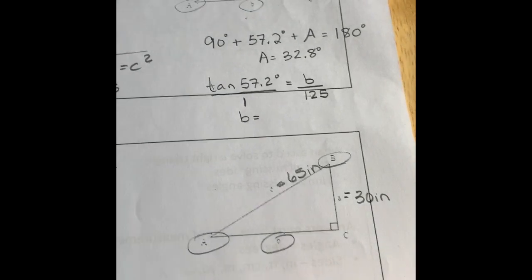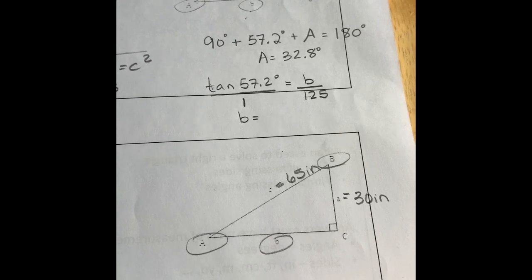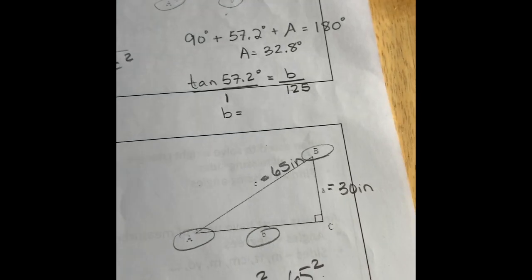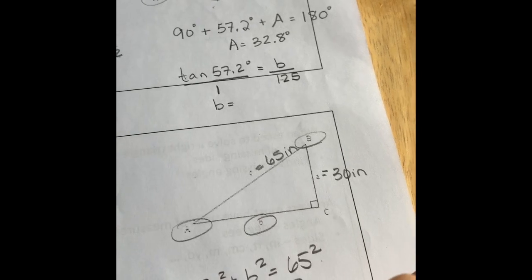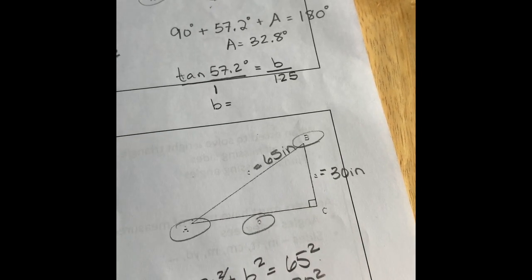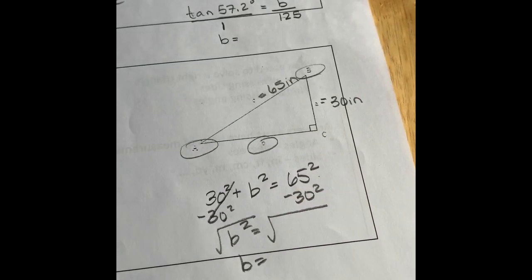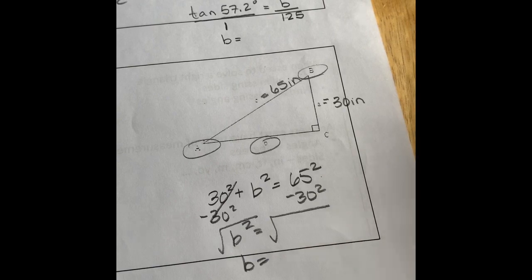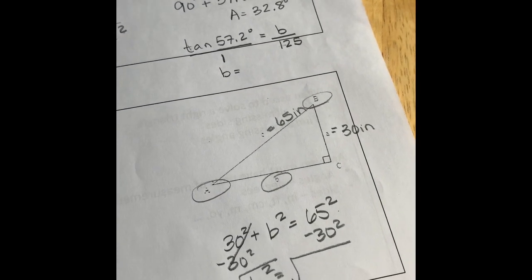That gives us a squared, so 30 squared, plus b squared, that's what we're trying to find, equals c squared, which was 65. So remember, you're going to subtract this, and then we'll square root that answer to get rid of the square on the b. So let's see, 65 squared minus 30 squared. I'm going to square root that answer, and I get 57.66.